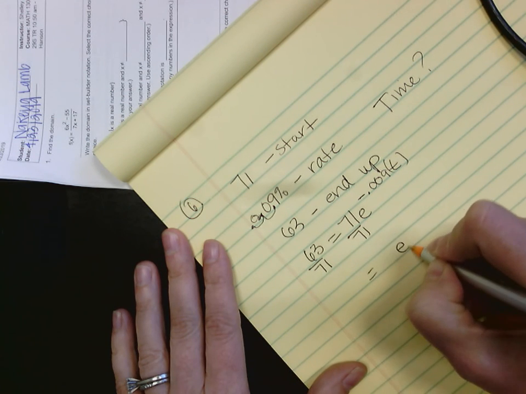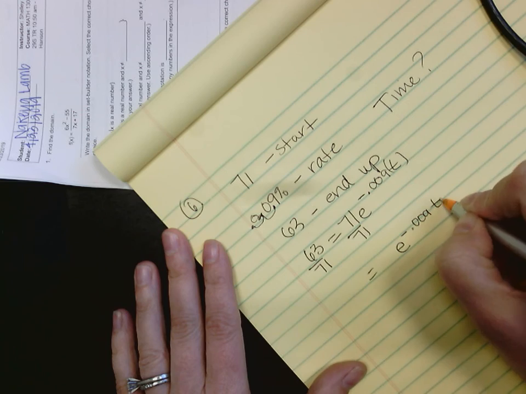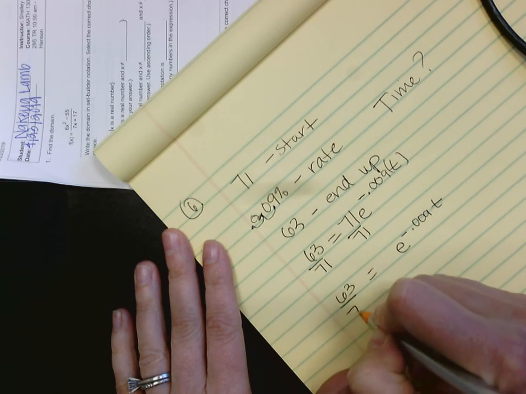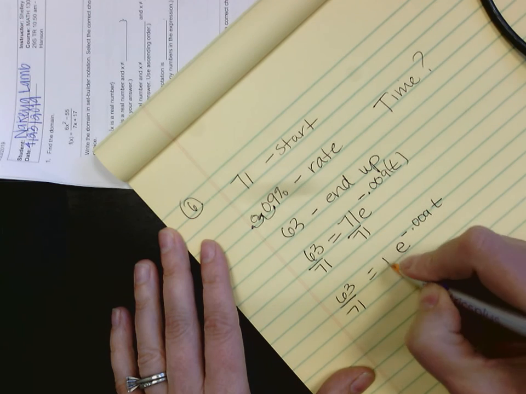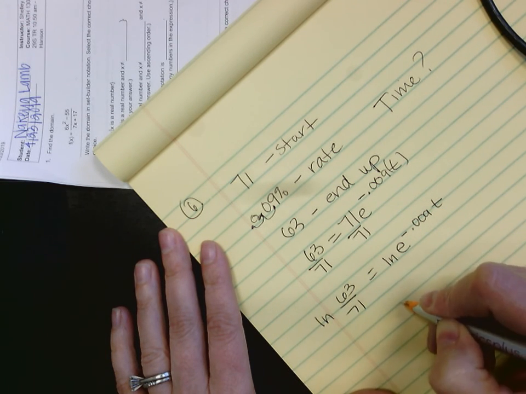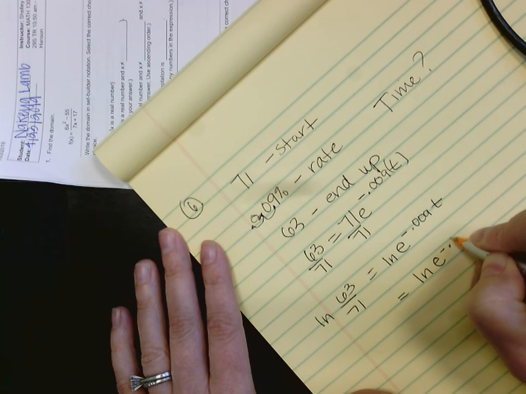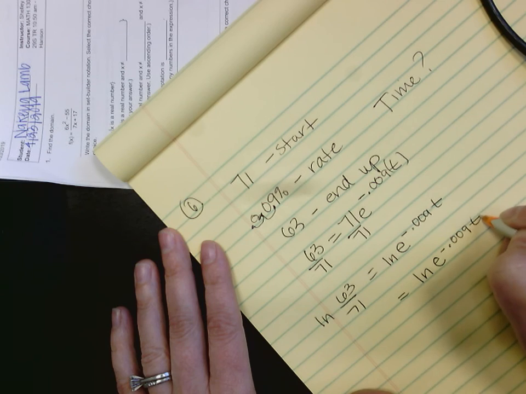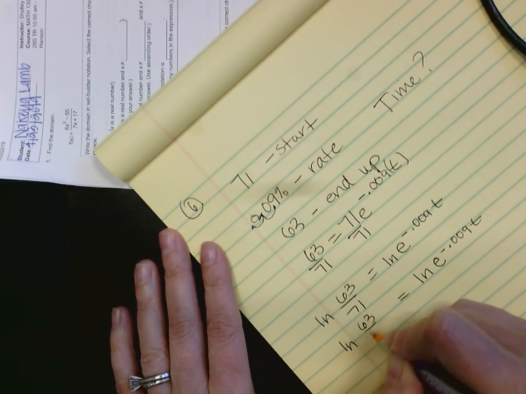So now I have e to the negative 0.009 t equals 63 over 71. ln both sides. That's what's going to get the t out of the exponent. So now I have ln of e to the negative 0.009 t equals ln of 63 over 71.